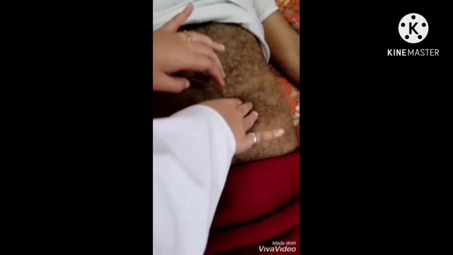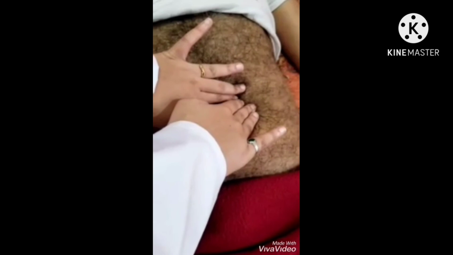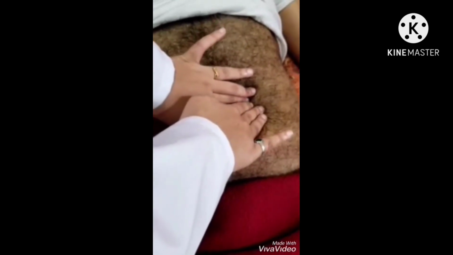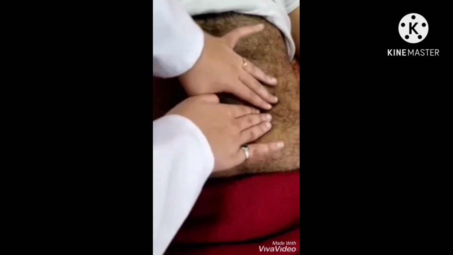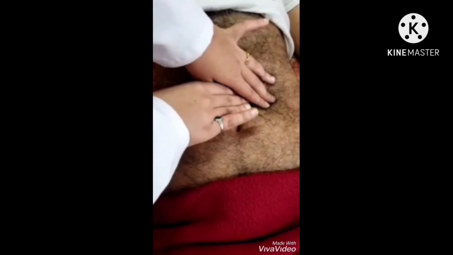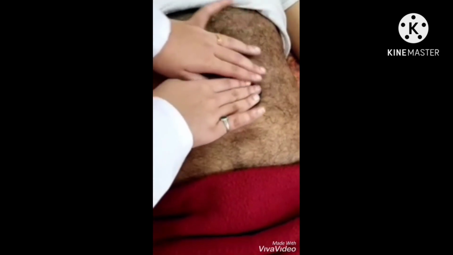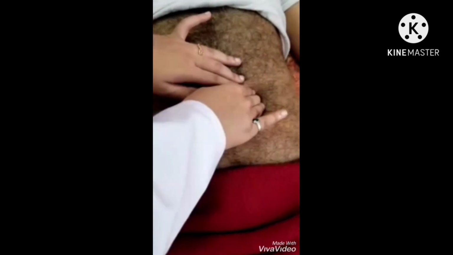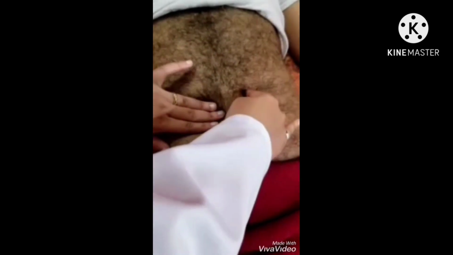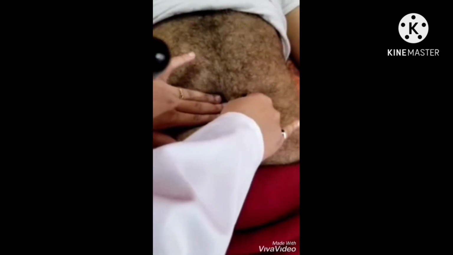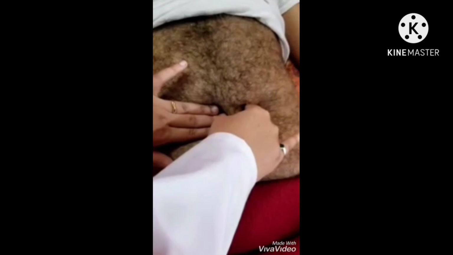To assess the aorta, press the upper abdomen slightly left of midline and feel for aortic pulsations. Now try to assess the width of the aorta, especially in older smokers at risk for abdominal aortic aneurysm. Pressing gently on each side of the aorta, try to estimate its width. Normally it should be less than 3 centimeters.